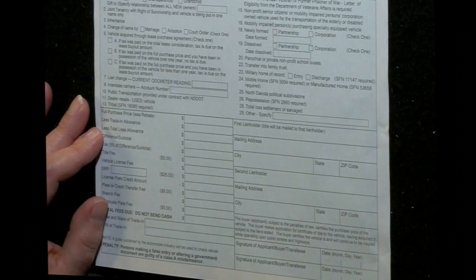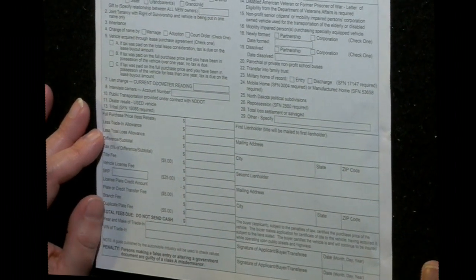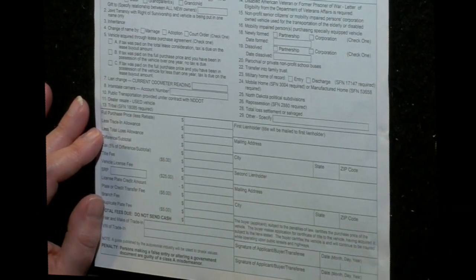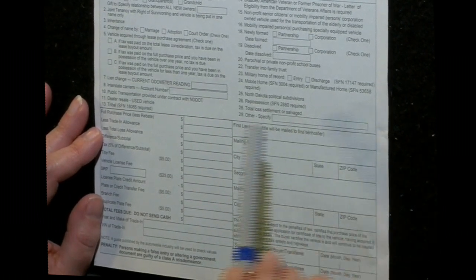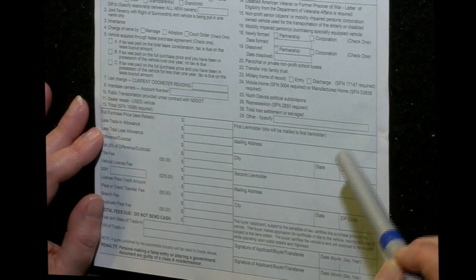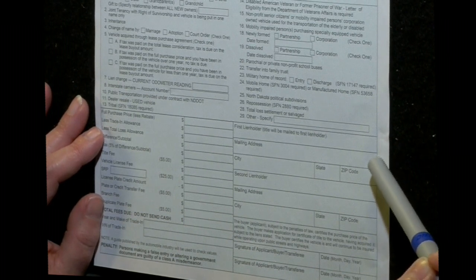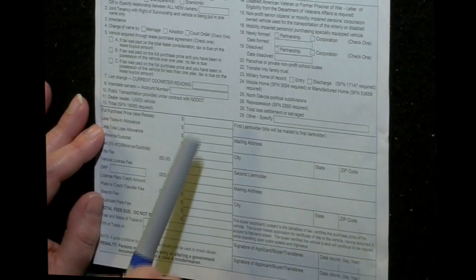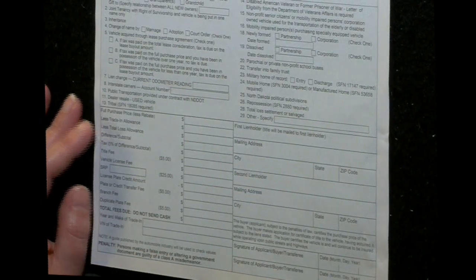Lastly, the most important thing is to sign and date the bottom of the title. This allows us to do that transfer for you. If you're adding a lien holder, you would fill out the lien holder information, and there's room for 2 lien holders. So if you have 2 banks that are going on, or an individual that's going to be the lien holder, you would fill out the lien holder information.